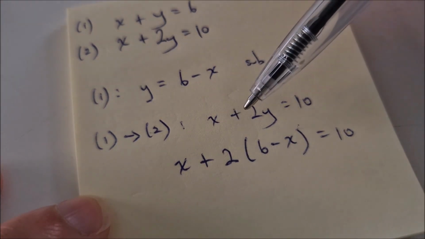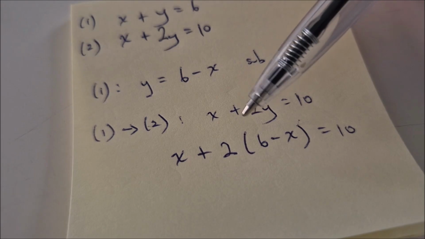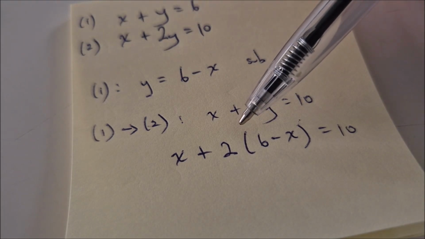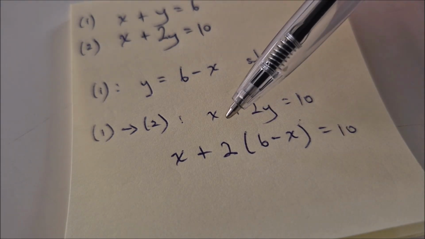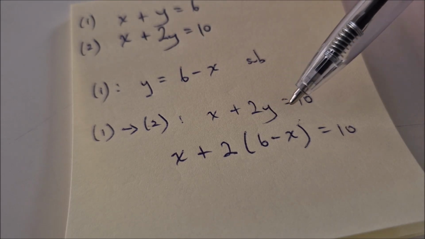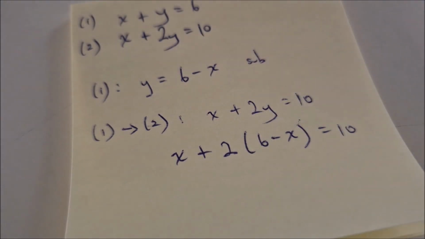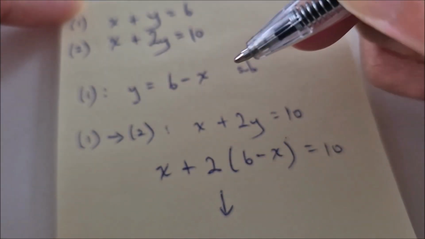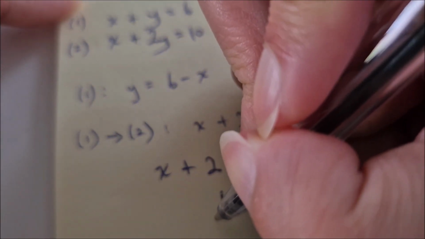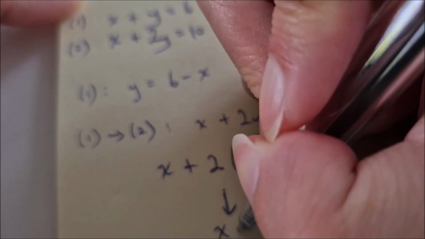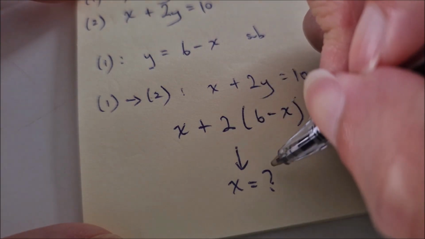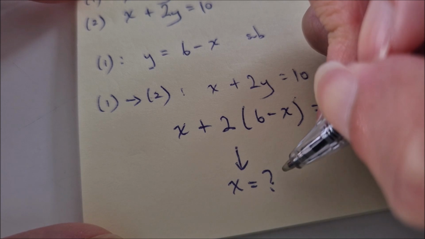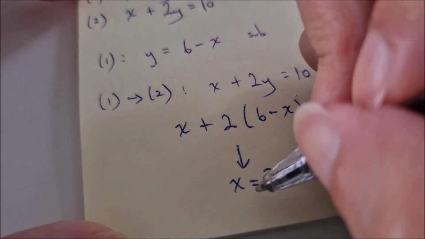And what do we have here? Well, remember, this is simply a matter of expanding these brackets from that previous lesson about simple expansion. And let's make this homework so that you can practice. From here, solve for x, and then use that x to get to y.